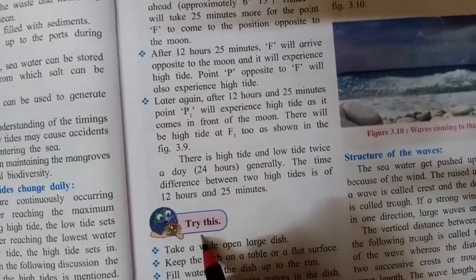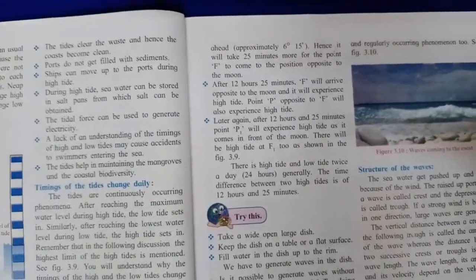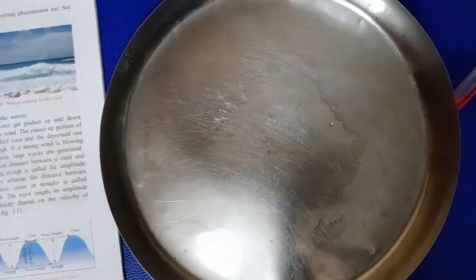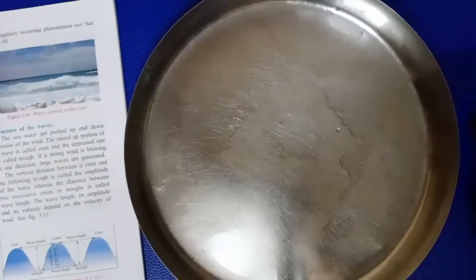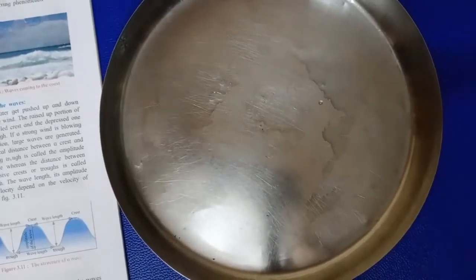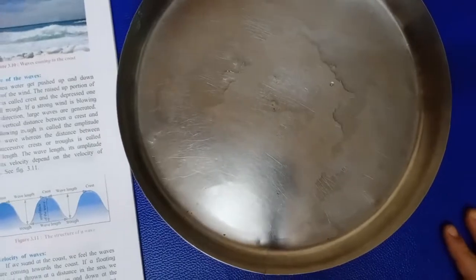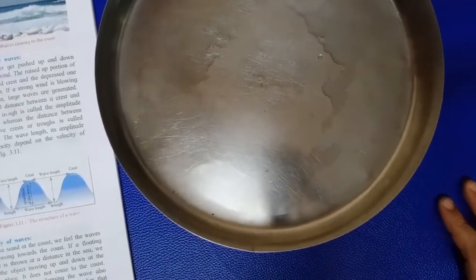Now they have given here a Try This activity. I will perform this activity, and along with that I will read so that you will be able to understand what I am doing. Just pay attention here. They have said: take a wide open large dish. So there is a dish here, you can see I have taken a dish. Keep the dish on the table or a flat surface. Okay, so I have kept it on a flat surface. Fill water in the dish up to the rim.